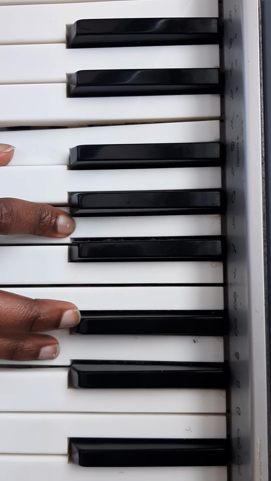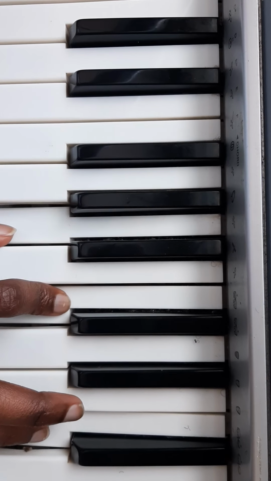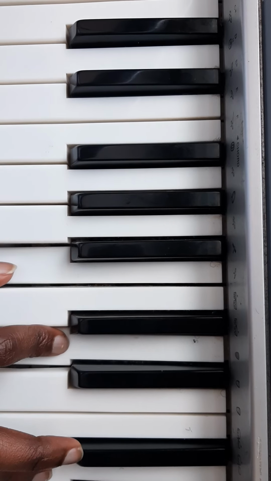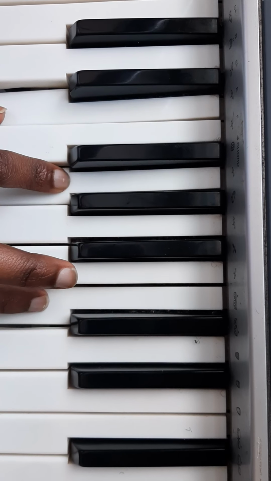So this is the, I'm sorry, we're on Ti Re Sol, then Do Mi La, and then you can just keep running the scale down that way. So, right, you gotta practice. Okay.